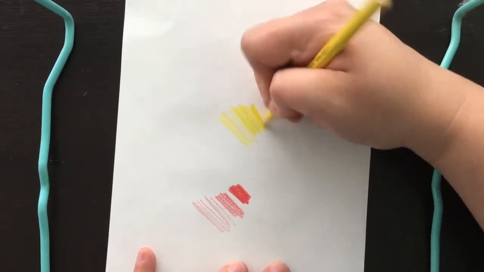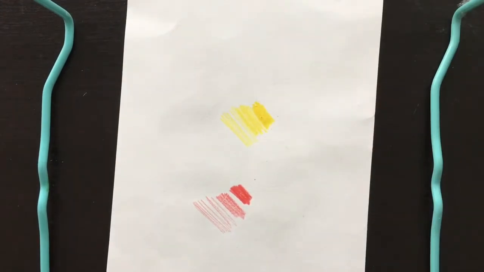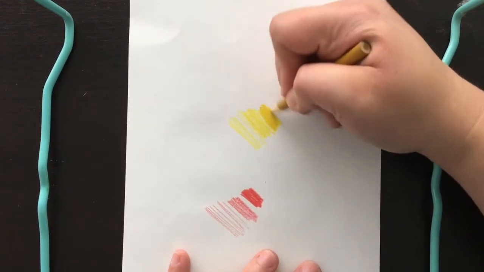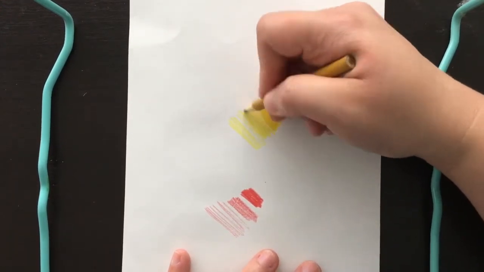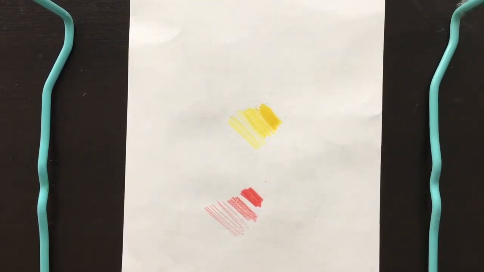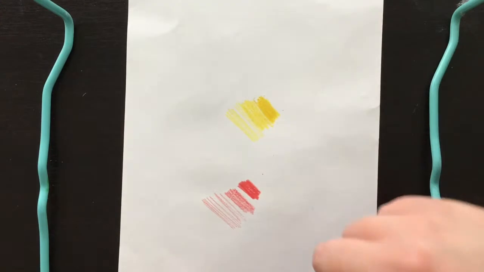So you've got your light and your medium and your dark. Okay, what you could do is you could take one of those other yellows or those tans and kind of lightly color on top like that. So that'll make them look a little darker. If you don't have a yellow or a tan, you could try a brown. So I'll do that again.